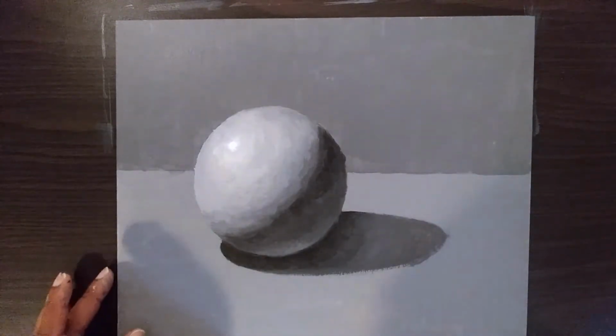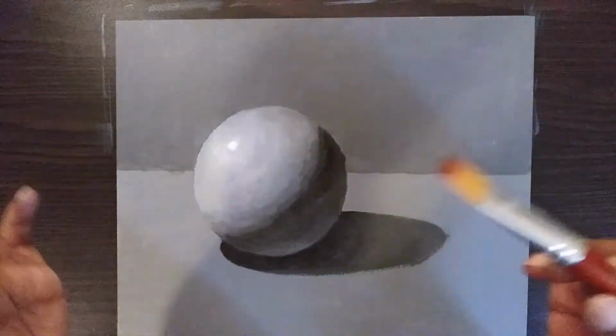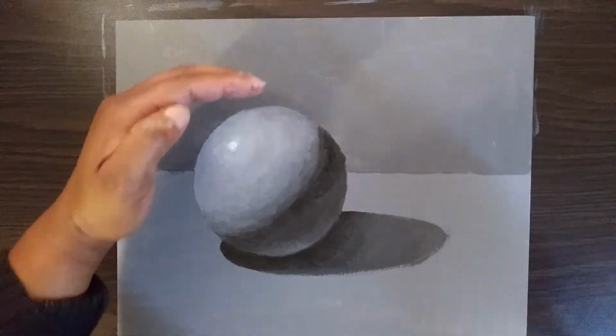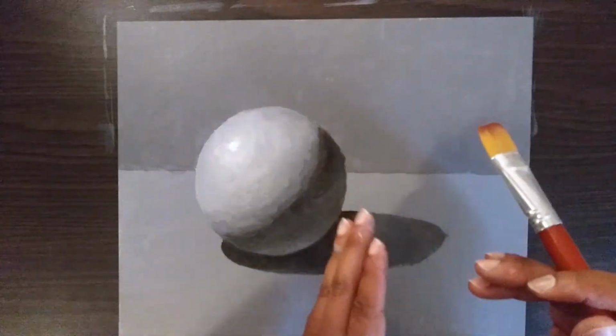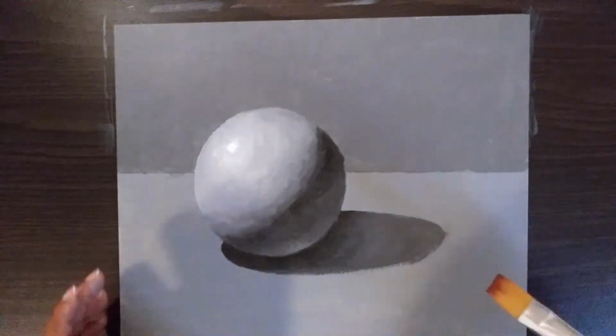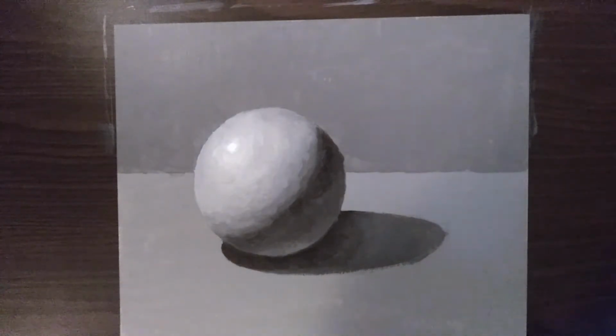So I want to think about simultaneous contrast. So I want to think about a little bit dark on this side to make this look lighter than what it is. I also want to think about a little bit lighter on that side because I want this to be darker and just push with that. So I'm going to come in with possibly my 8. I'm not going too dark. I might blend it with a 7 just a bit.